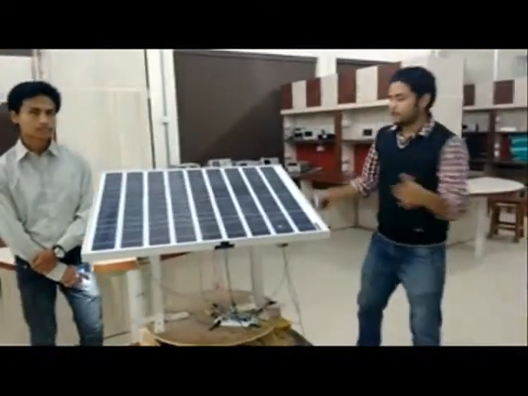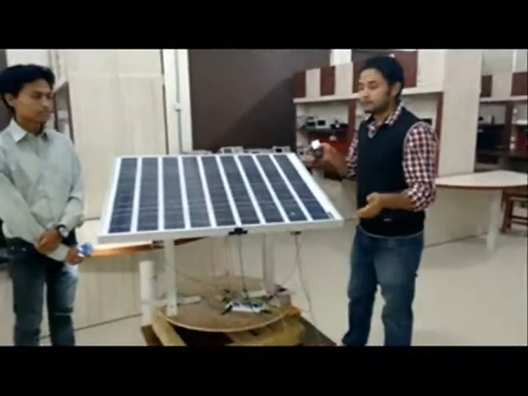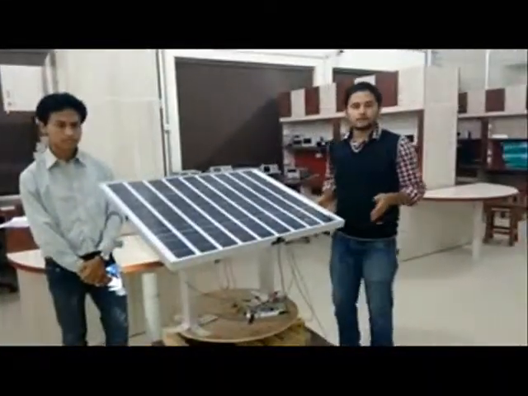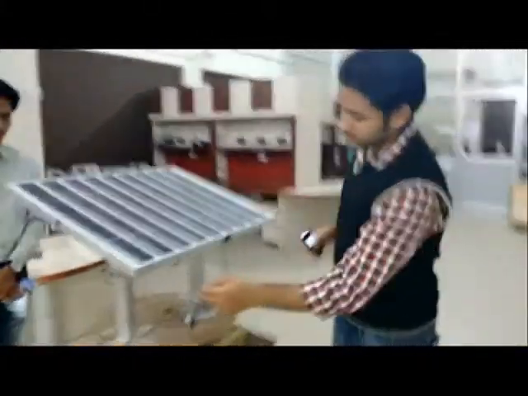We can also move this panel in the vertical direction. In the vertical direction, what happens? We have put a motor here to move the panel. Let me show you. When I put the light on LDR3, it moves in one direction. Similarly, when I put the light on LDR4, it moves to the other direction.